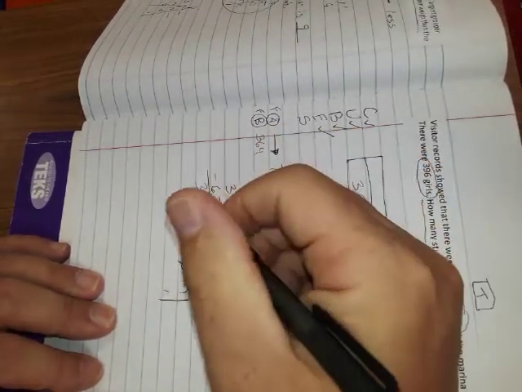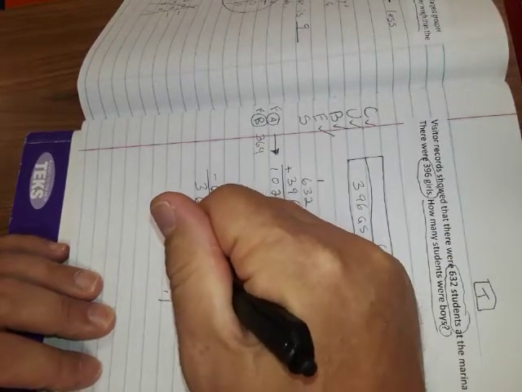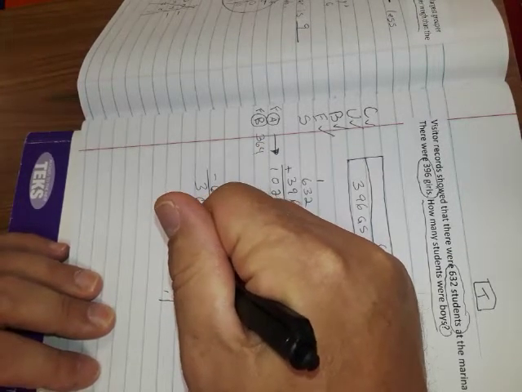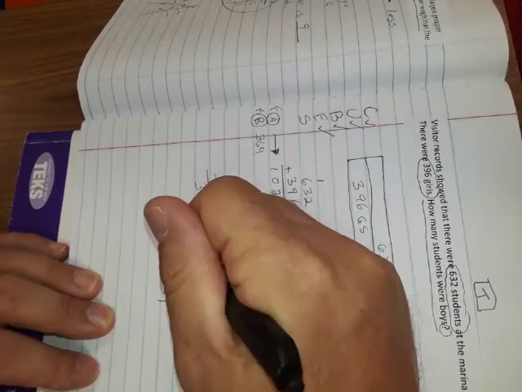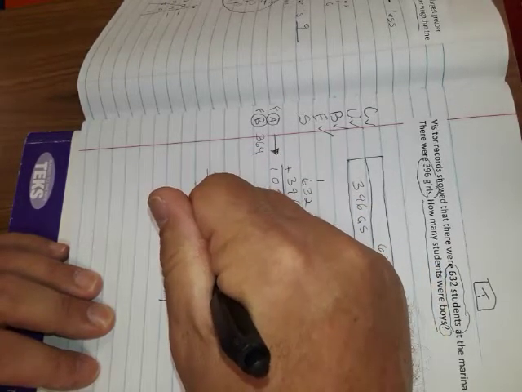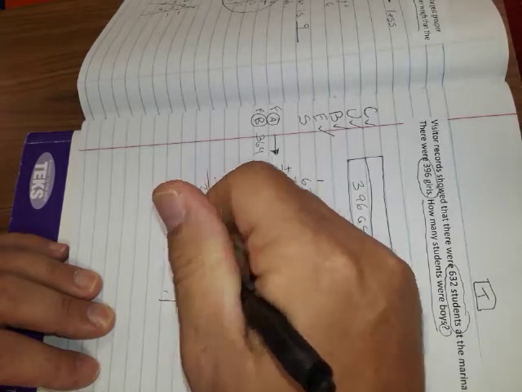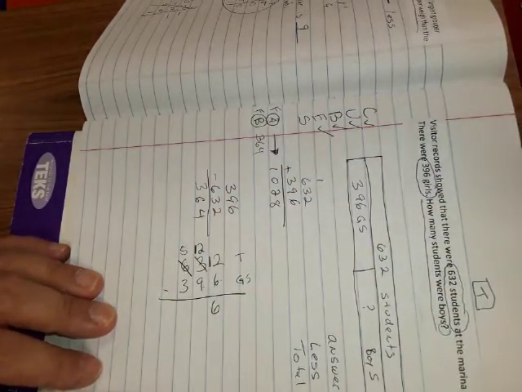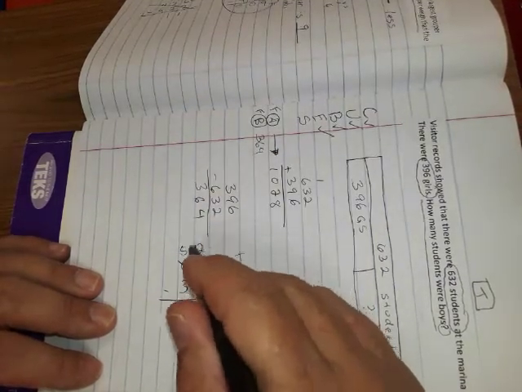I'm going to get 10 more tens, which is 100. So if I take one of my hundreds, that's going to leave 5 hundreds. That's going to give me 10 tens, or 110, or I'm sorry, 100. So basically that's 120 right there.